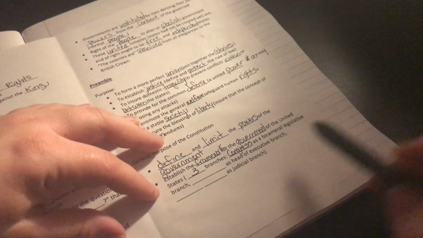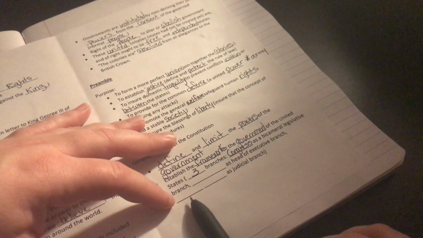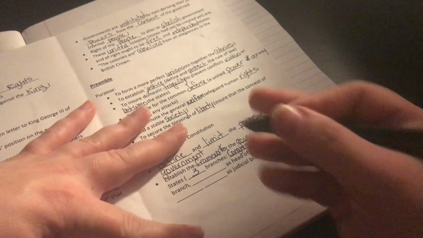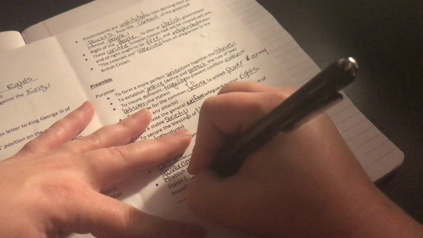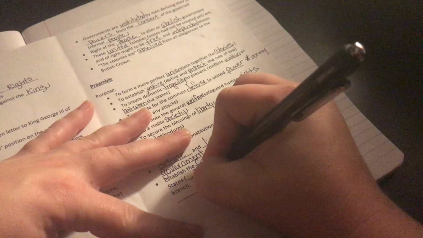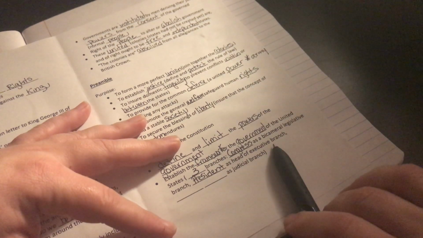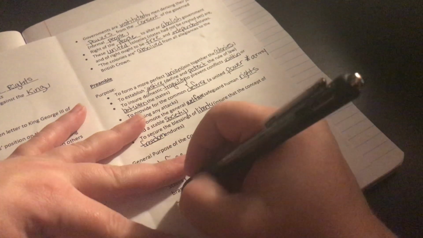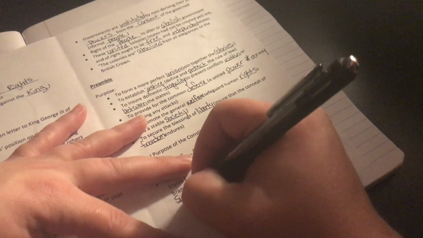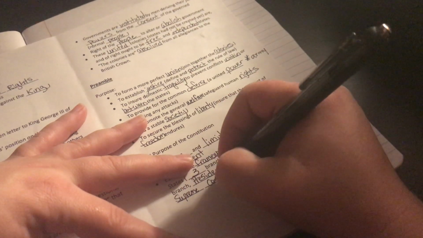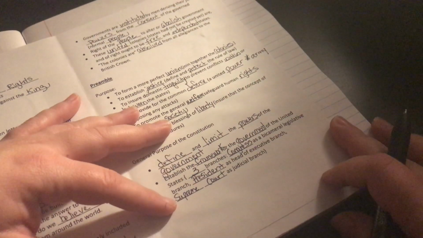That's the Congress. As the legislative branch, the president is the head of the executive branch. And then we have the Supreme Court as the judicial branch. All right.